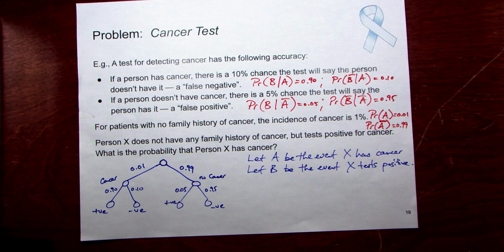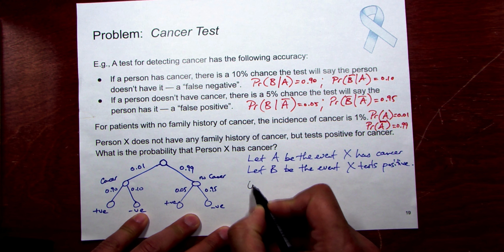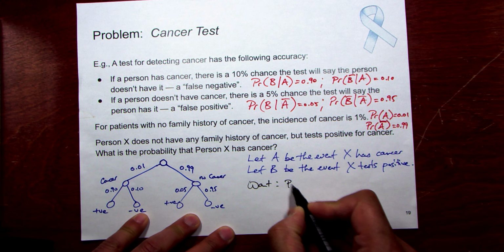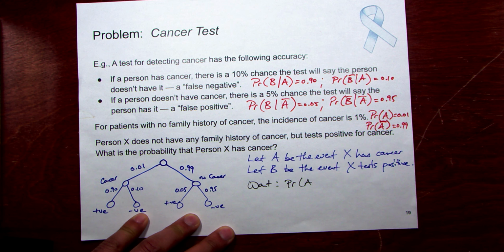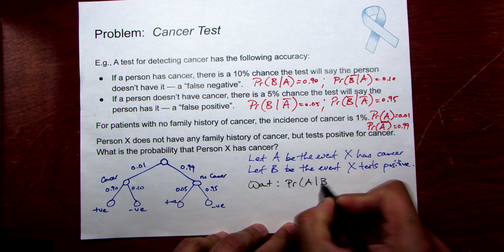All possibilities of them testing for cancer. I mean, I agree we're going to have to compute that number along the way, but that's not what the question is asking. Sorry. What's the probability of the person that, so what do we want? We want the probability of A? We already know the probability of A. It's 0.01. So that's not it. It's the probability of A conditioned by B, right? Given that they tested positive.